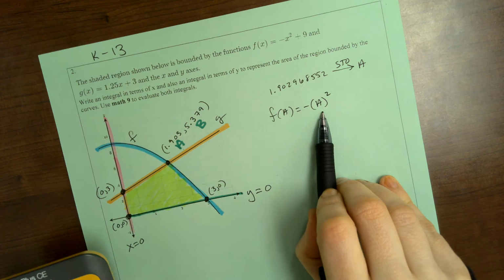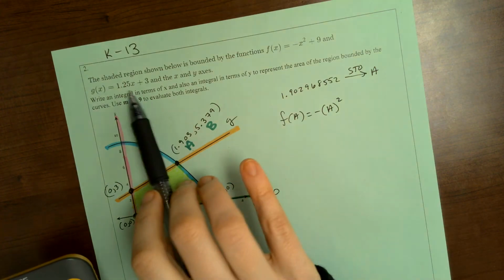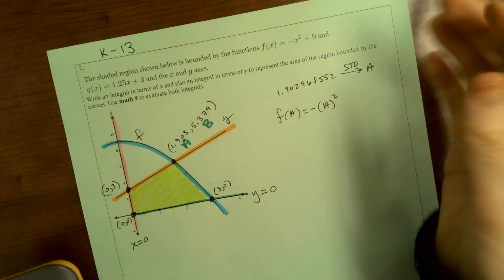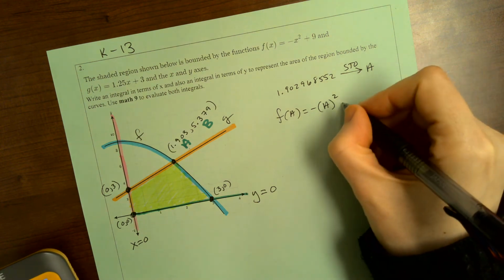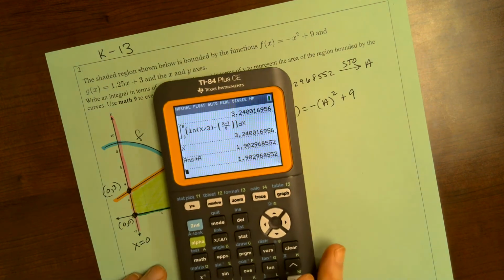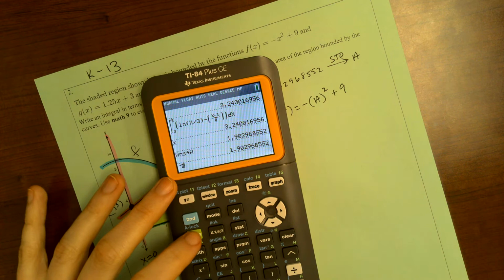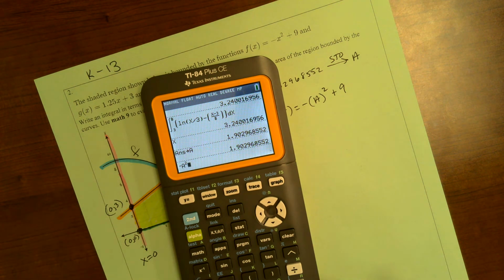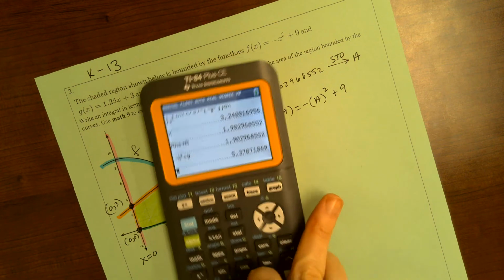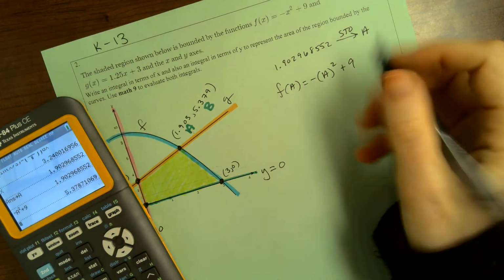That negative is not inside the parentheses, so there's room for error right there. Maybe it's safer to use the linear function, because you don't want to mess that up. Okay, I'll do this anyway: negative A squared plus 9, and I end up getting 5.37. Always verify. Yep, that's good.